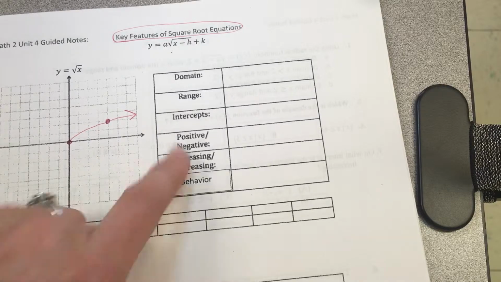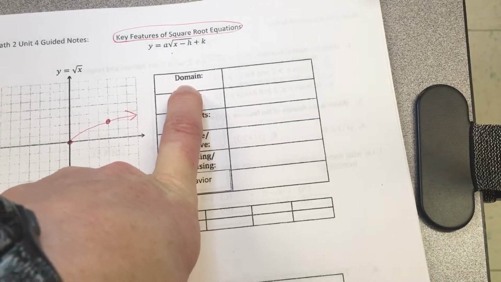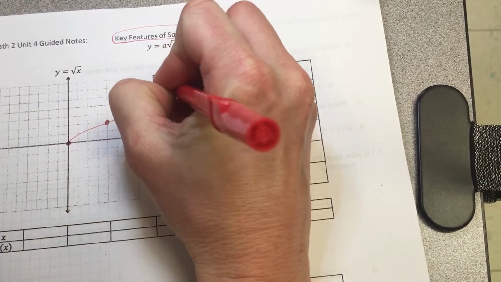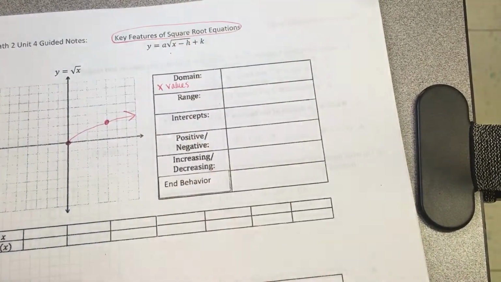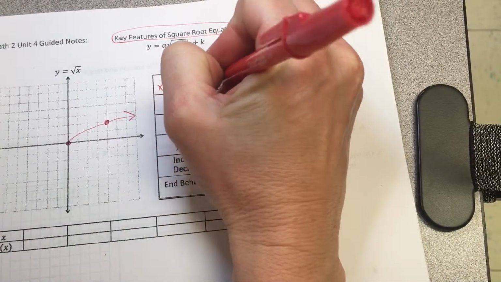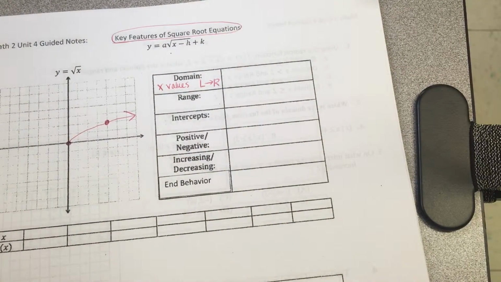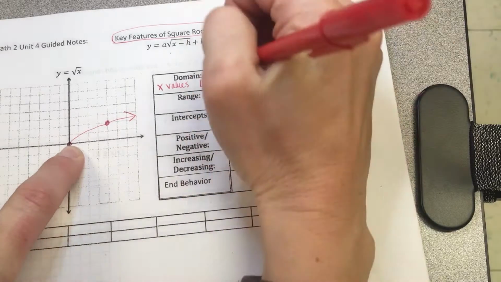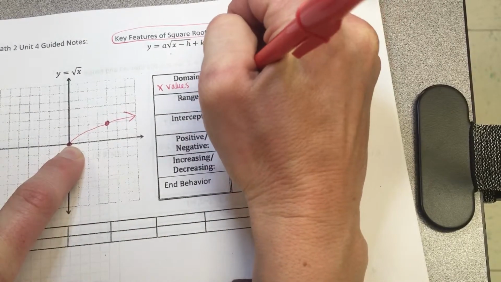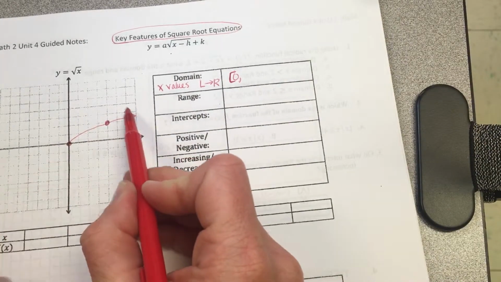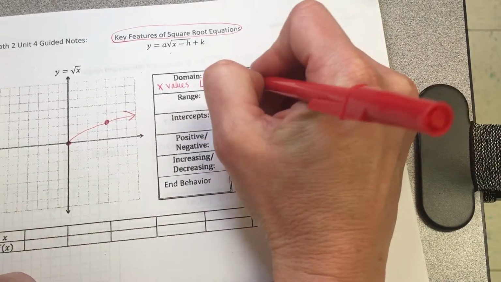Okay. All right, let's do the domain. Somebody tell me about domain. It's the x. All right, it's your x values. And how do we look at the graph? Left to right. Okay, left to right. So starting here on the left, what is your x value right there? 0. So it goes to 0, and it should be a bracket. And then on the right, it goes to infinity.